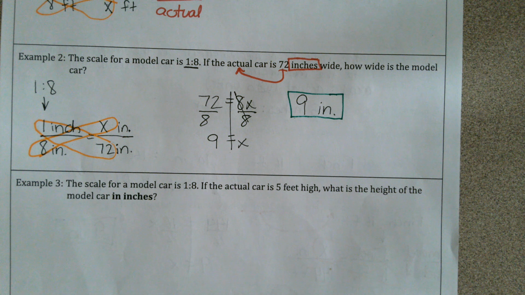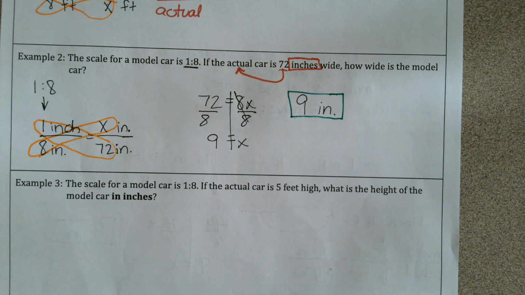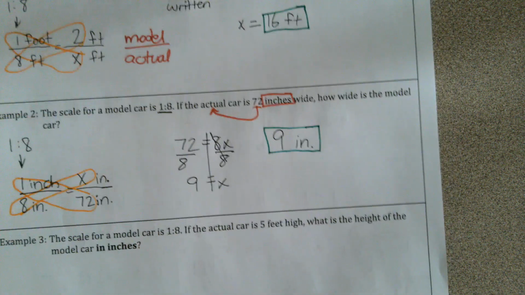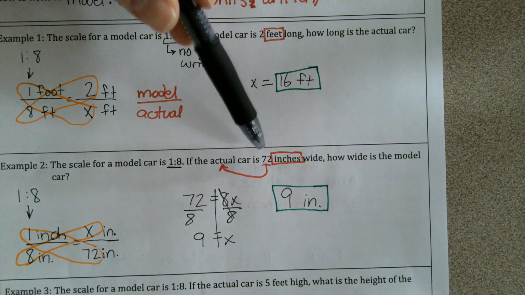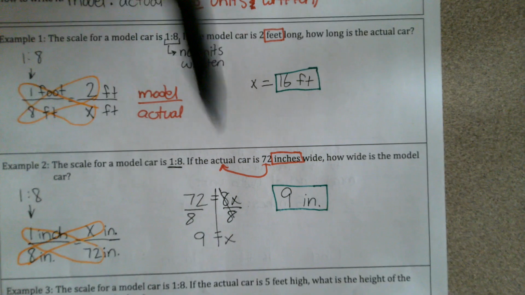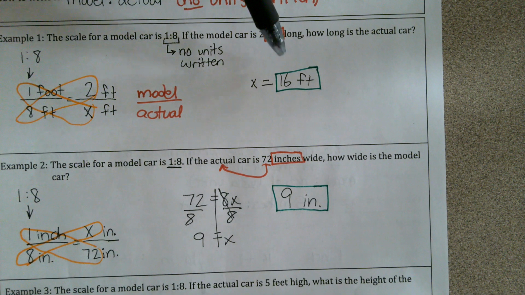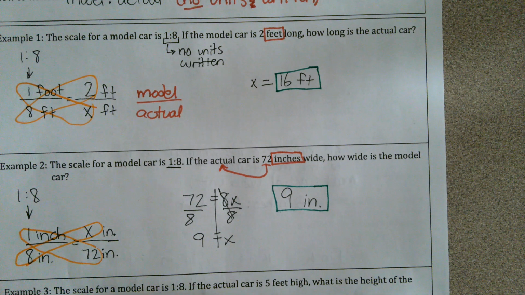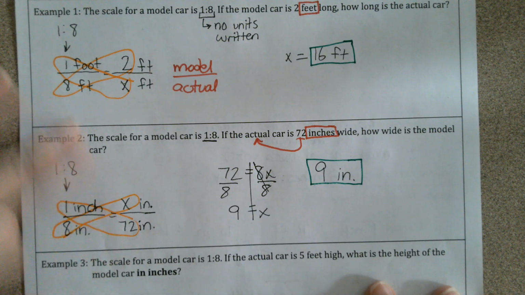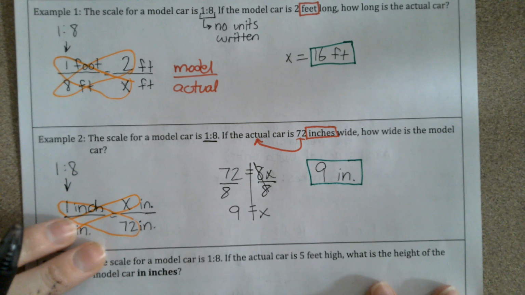I want to specify something real quick because I got a question on this today. It's actually a really good thing to think about. In the first problem, it was talking about length, and this one's talking about width. It's not about where we put the length or the width in the problem. That's just what we're looking for, but it's not something we think about when we're setting up the proportion.